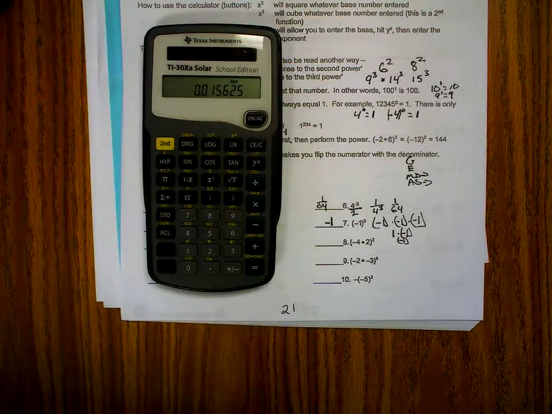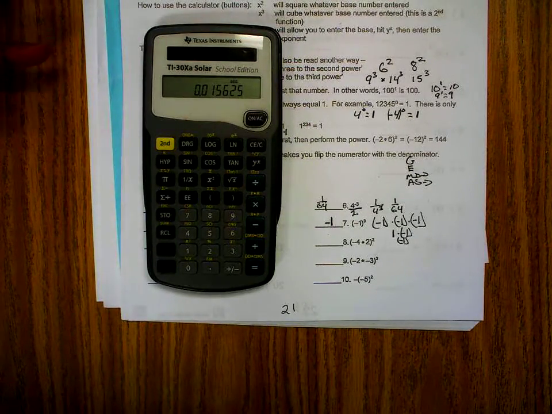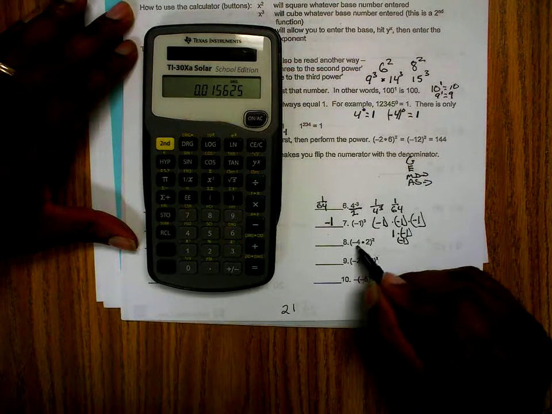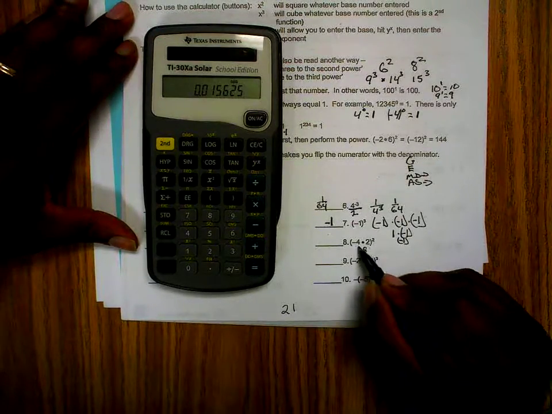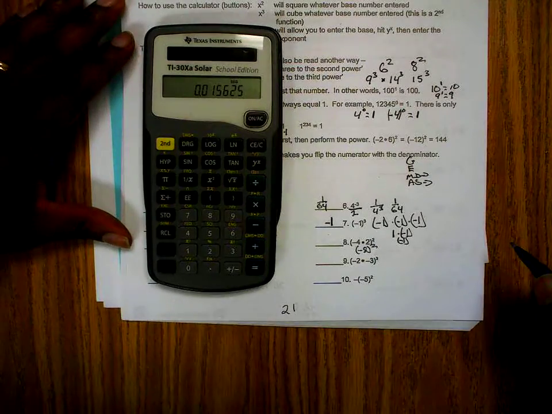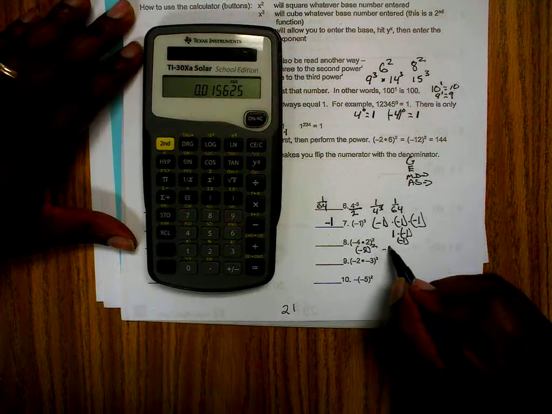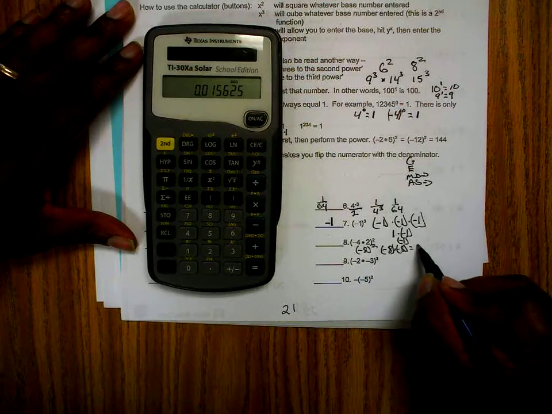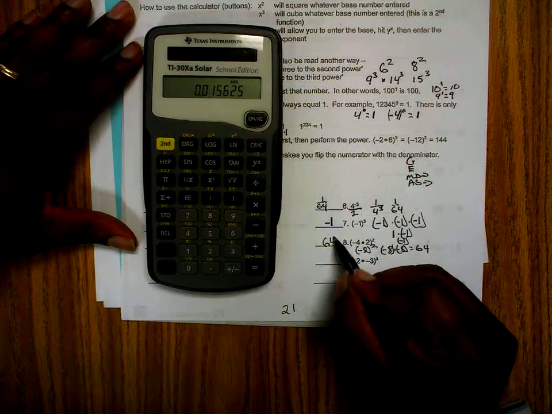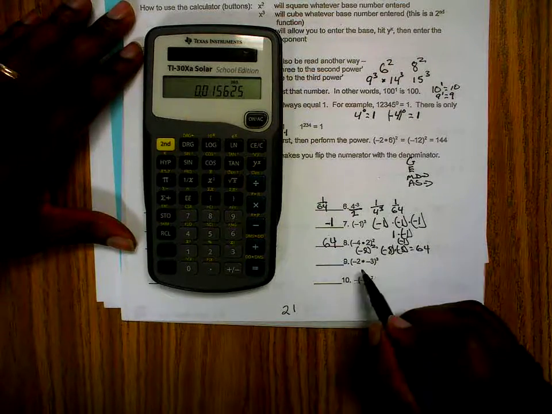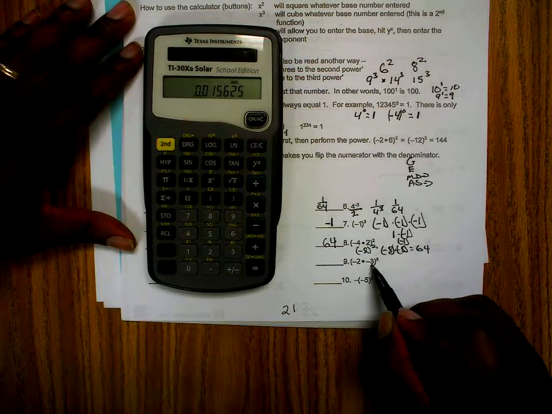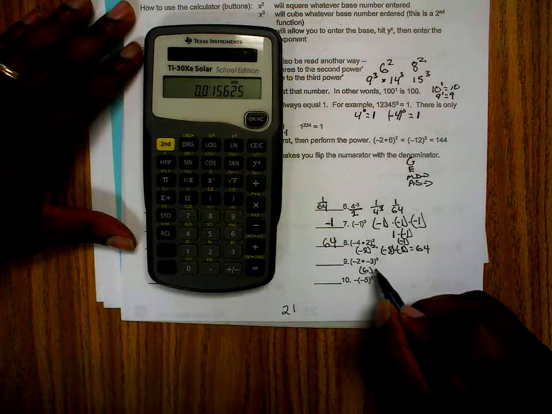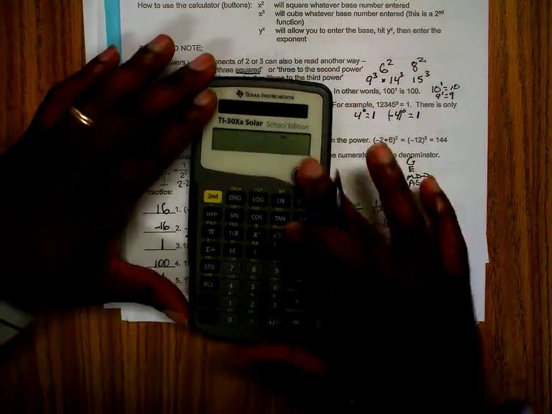Parentheses. Think about order of operations. G before E, so grouping. So -4 times 2 gives you -8. (-8) squared gives you what? -8 times -8, which equals 64. Alright, here we have a negative times a negative, which is going to give us a positive, so we're going to have 6 cubed. Let's put that in our calculator.